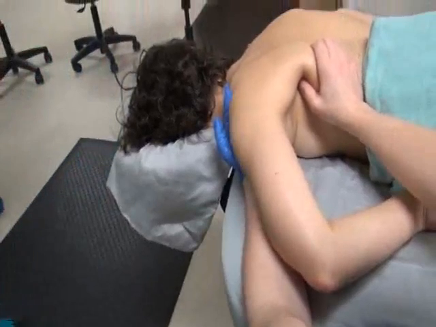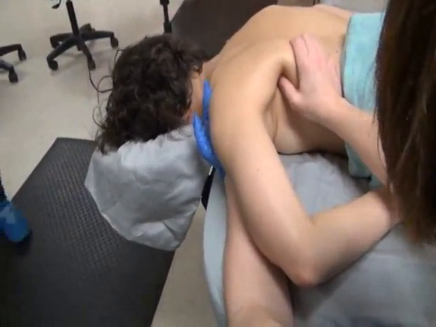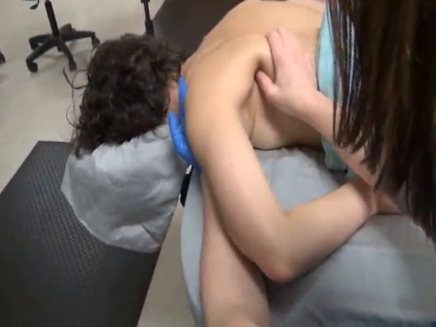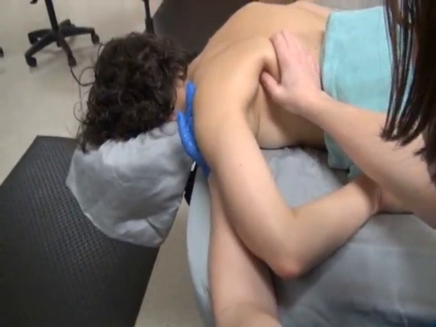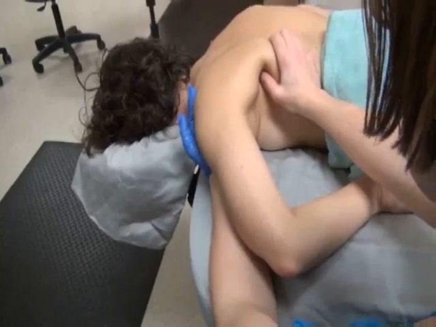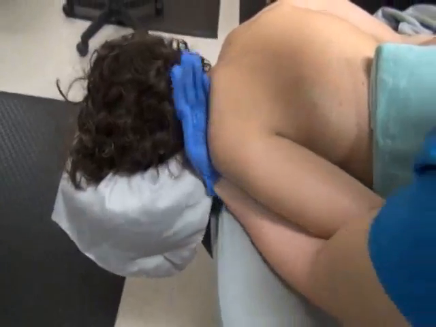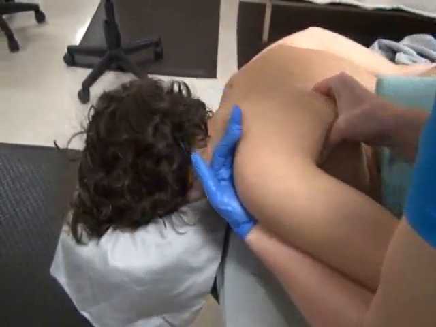And intensity on the scale of 1 to 10, 7's perfect. It goes from like a 5 to a 7. That's good. You can intersperse your deep specific movement with really moving the scapula around.